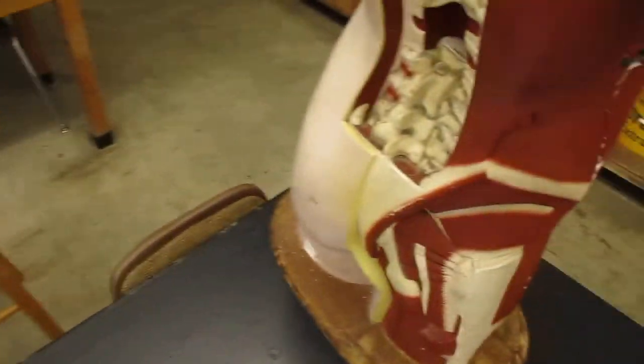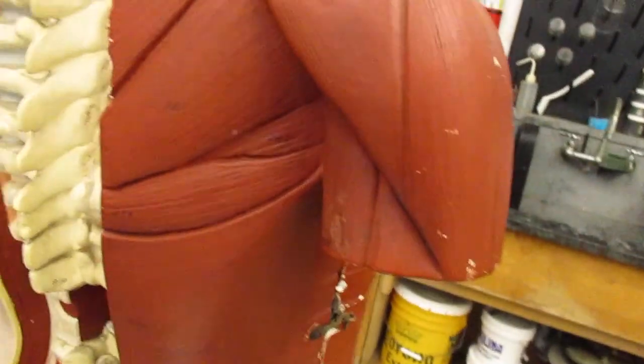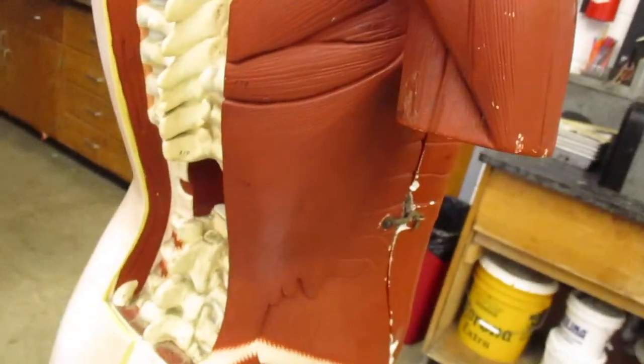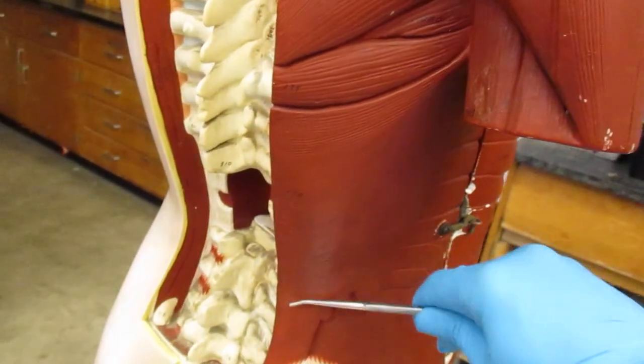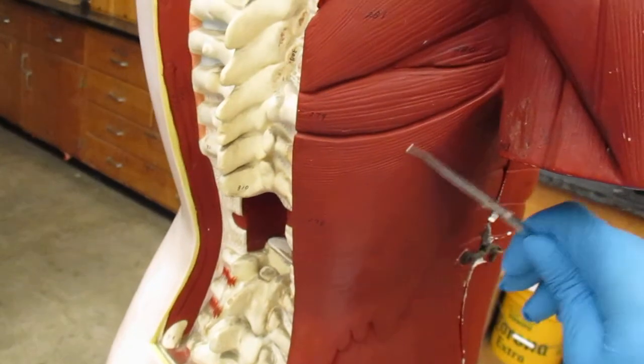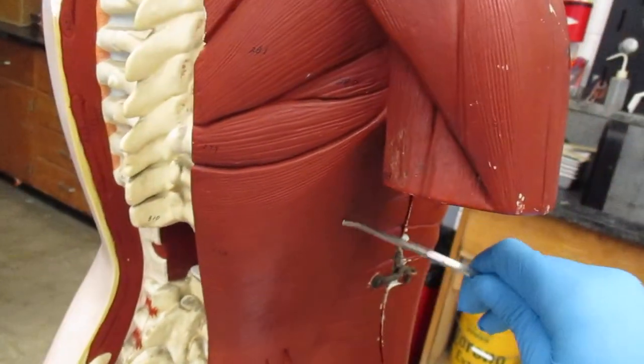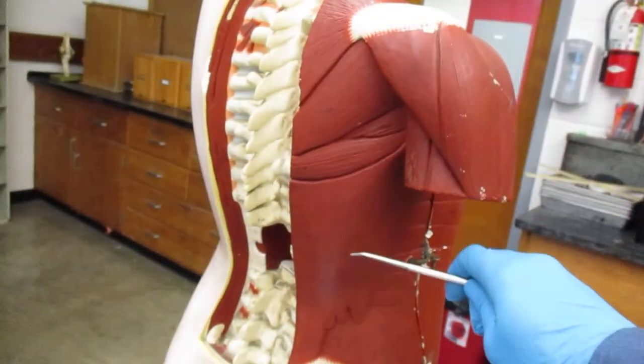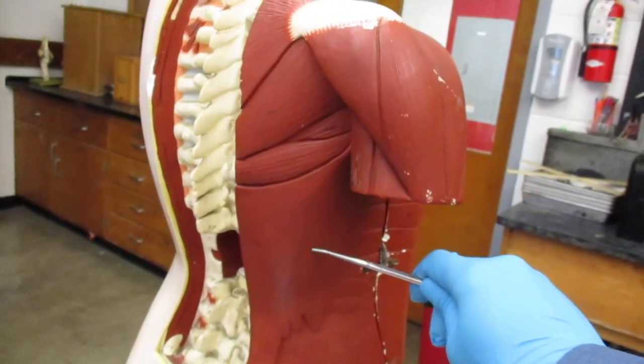Latissimus dorsi. Here is the latissimus dorsi muscle here. Lower back muscle, latissimus dorsi.